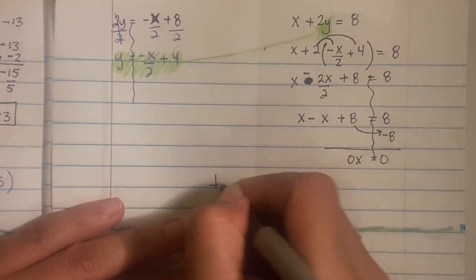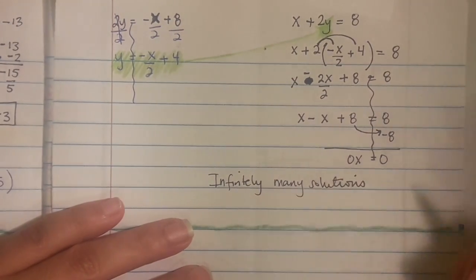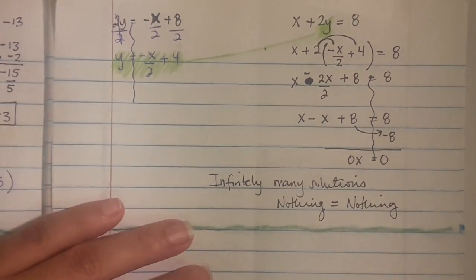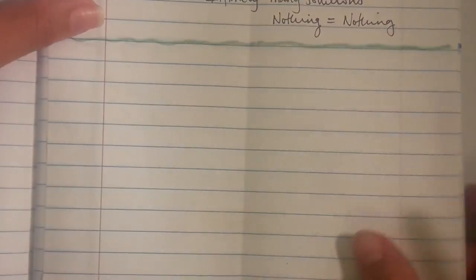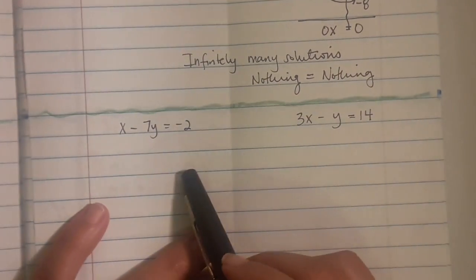Alright, so this one is actually going to be infinitely many solutions. When you have 0x equals 0, infinitely many solutions. Nothing is equal to nothing, that's possible. So no solution is when you have nothing equal to a number. Infinitely many solutions, you have nothing equal to nothing. Alright, so pause the video, copy those two questions down.